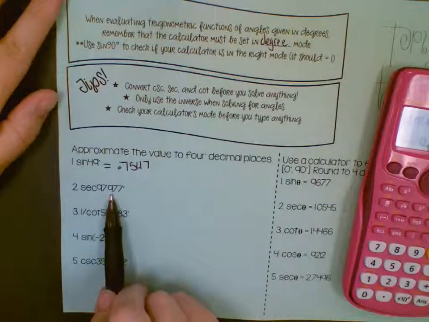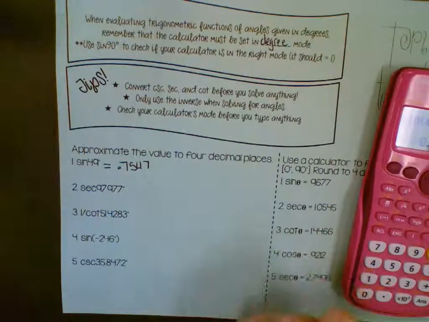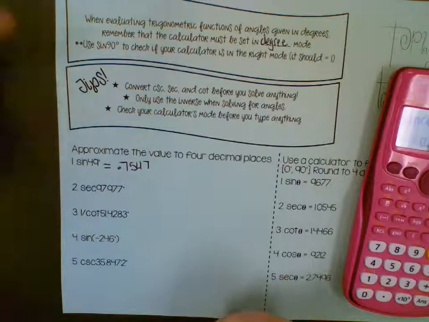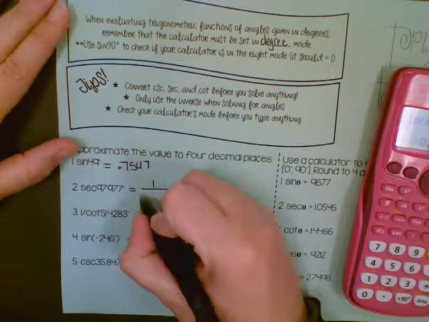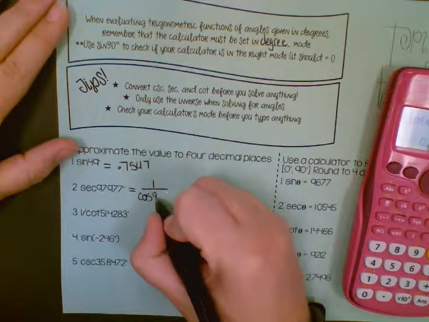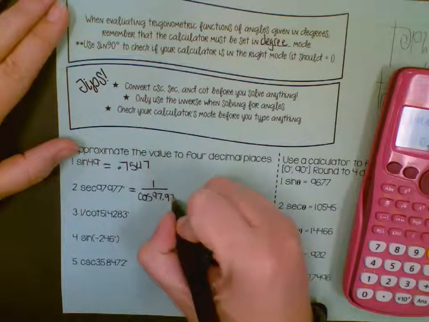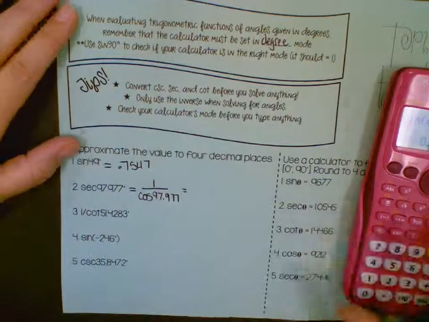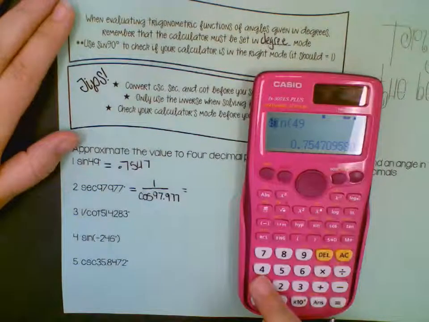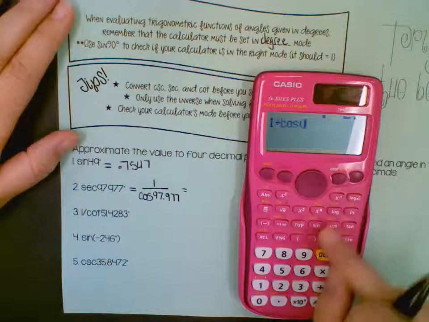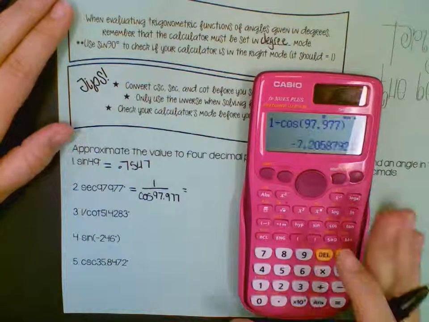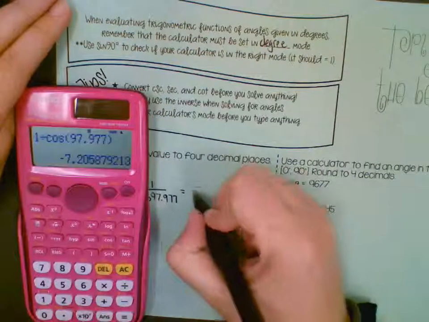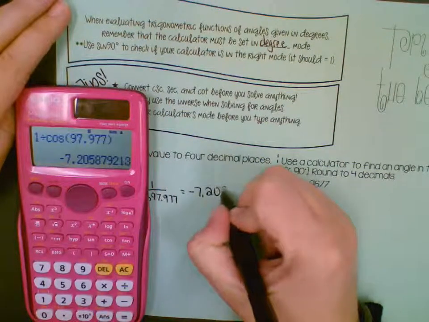So let's try example number 2. This one is secant, and we don't have a secant button, so that means we would need to change it to cosine. And we know that the reciprocal function, so if we flip this over and put it in the denominator, it will turn to cosine. So we'd have cosine of 97.977. So in a regular calculator, we would type that exactly as it says, cosine of 97.977. So our answer is negative 7.2059.